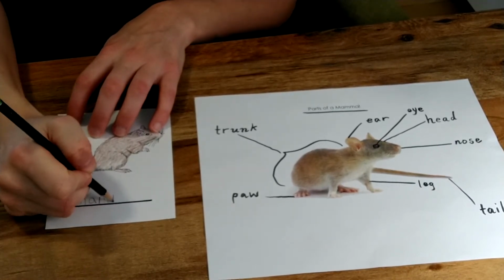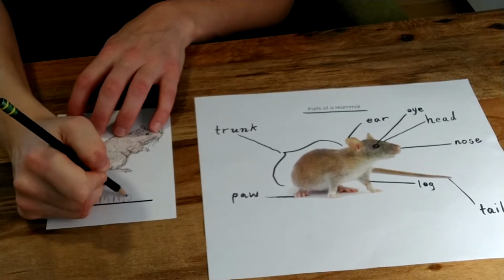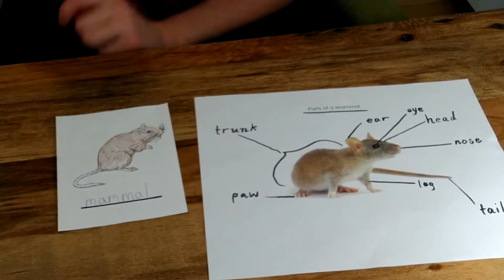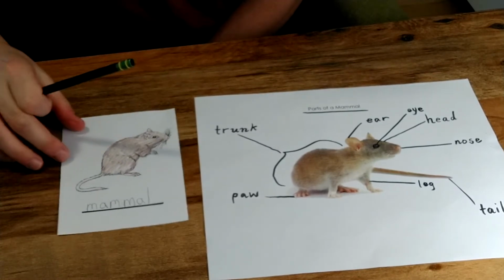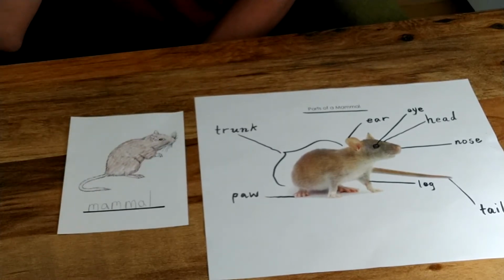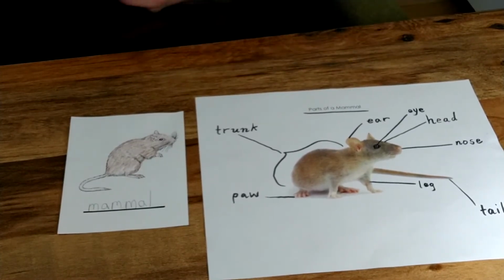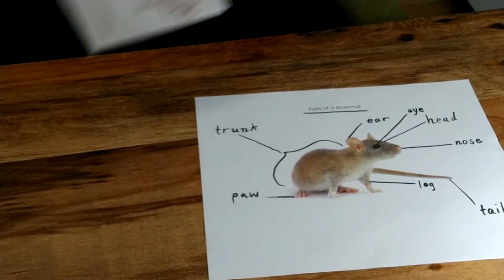Mammal. And you can do that according to your own phonetic writing, so you can listen and hear the sounds and write what you hear, or you can copy from here as well. So there's my first page, mammal.